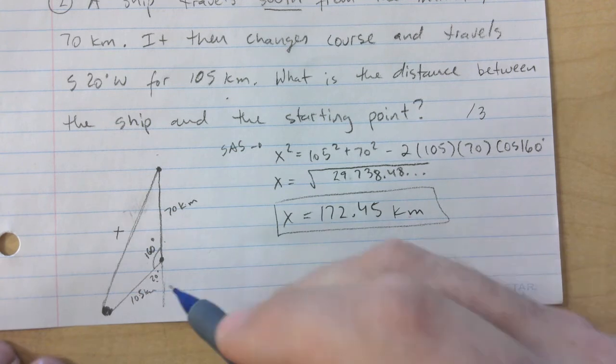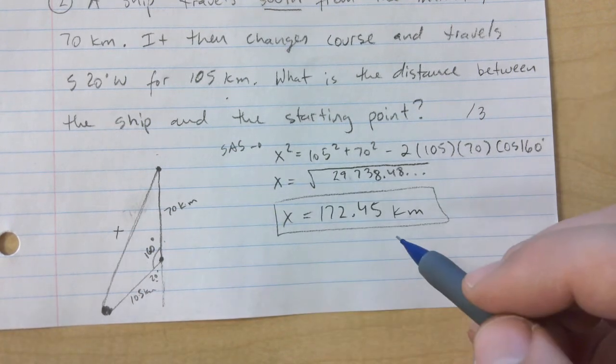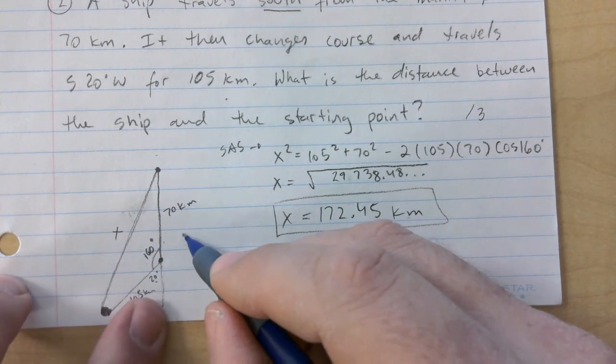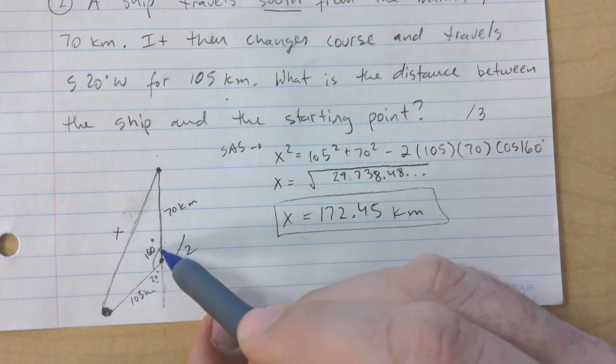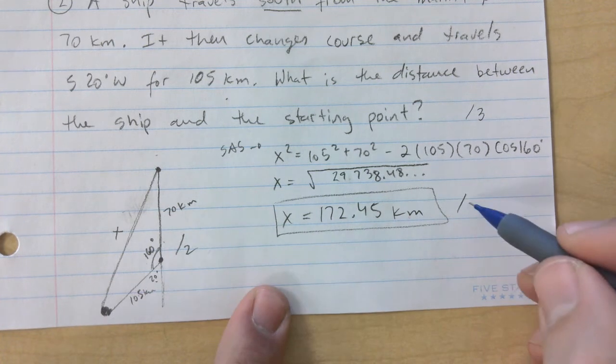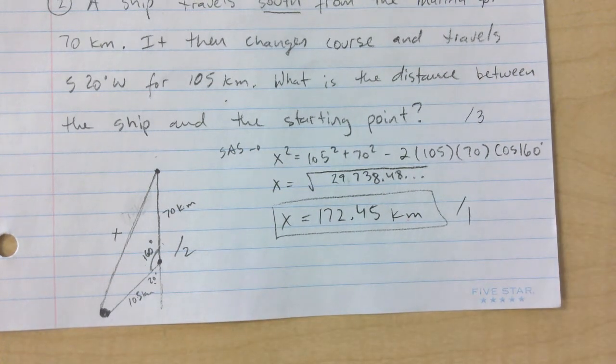So I would say under these circumstances, I would give you 2 marks for the interpretation, graphing it correctly, coming up with a 160, and 1 mark for using the cosine law to solve for the side.